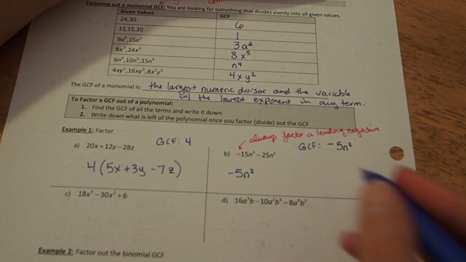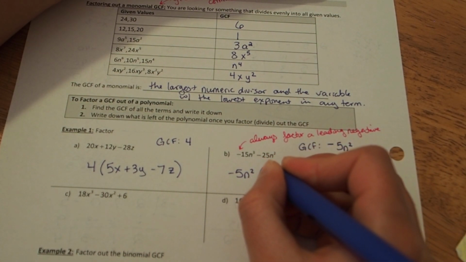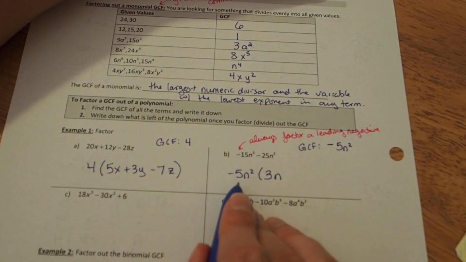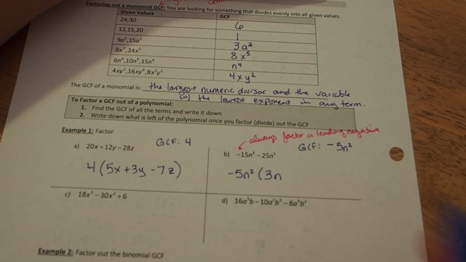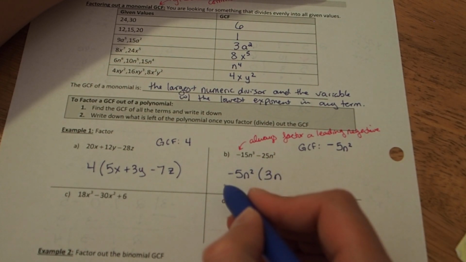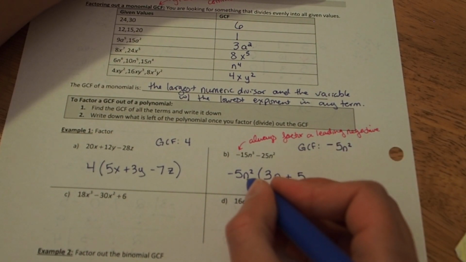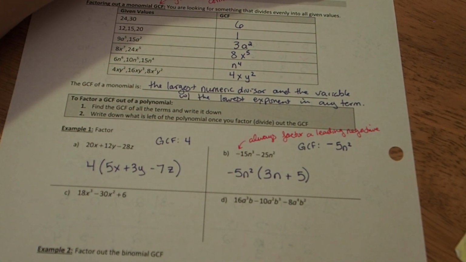If you divide negative 15 n to the third by negative 5 n squared, you're going to be left with 3n. Negative 15 divided by negative 5 is positive 3. N to the third with 2 n's removed leaves you with 1 n left. Negative 25 divided by negative 5 is next. That's going to be plus 5. And n squared, the n squared has been removed, so just plus 5. You can always check by redistributing to make sure that you get the original.